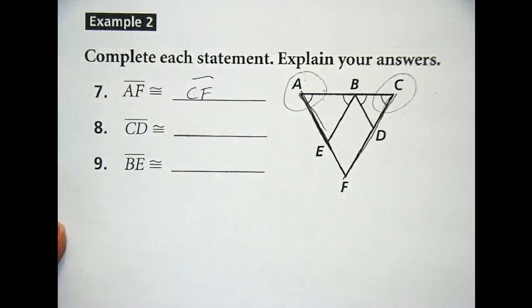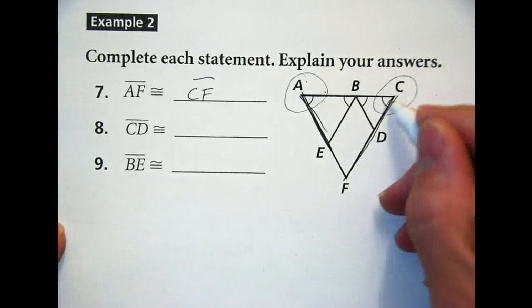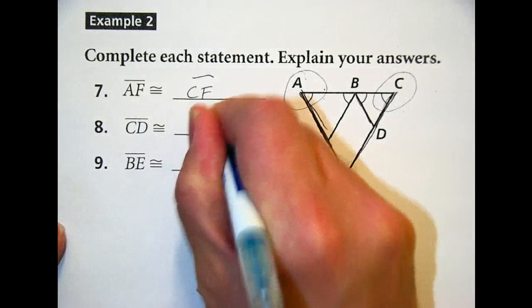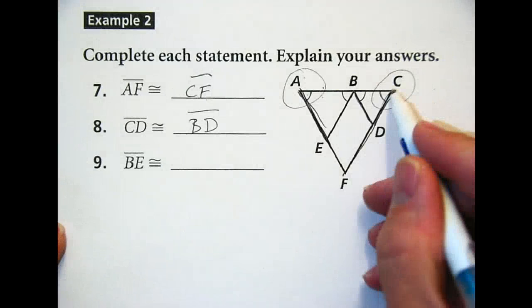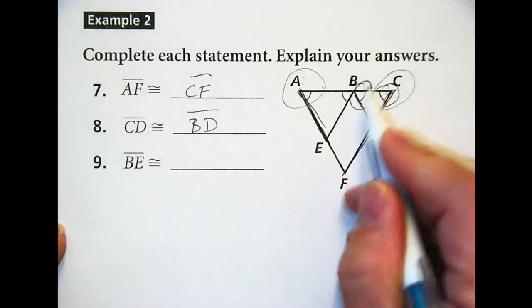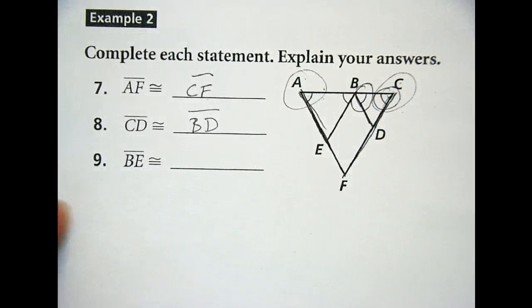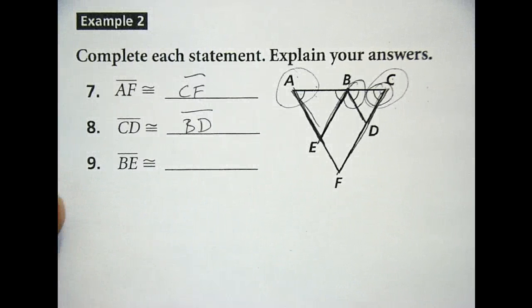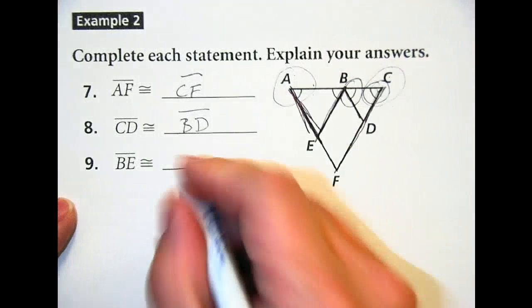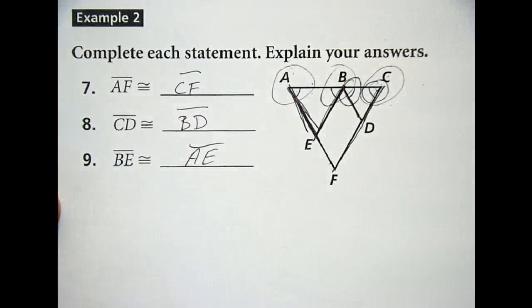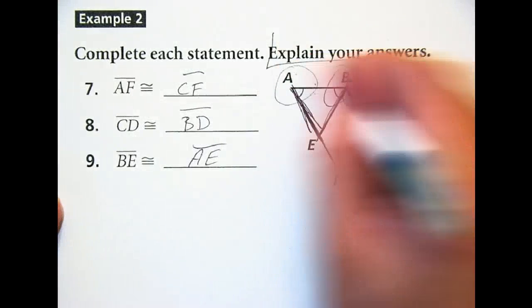Yes. How about CD? What's CD congruent to? Rory? CD to BD, yeah. And how do you know that, Rory? Because those two base angles are congruent. Good. This angle is congruent to that angle. All right. CBD is congruent to angle C. And BE is congruent to, so who do it? Blake. AE, yeah. Because their base angles are congruent. Very good. All right. So you'd want to make sure you put those explanations why, right?